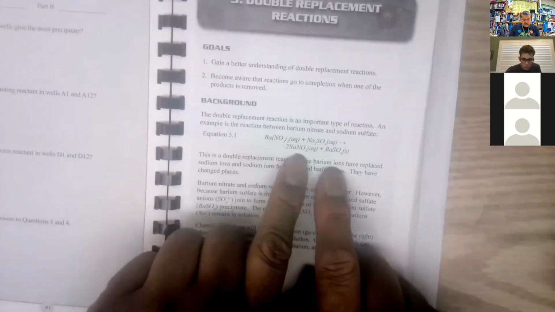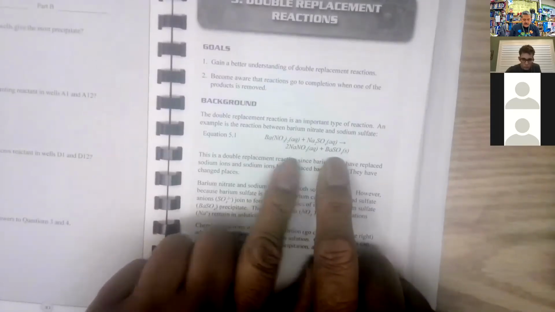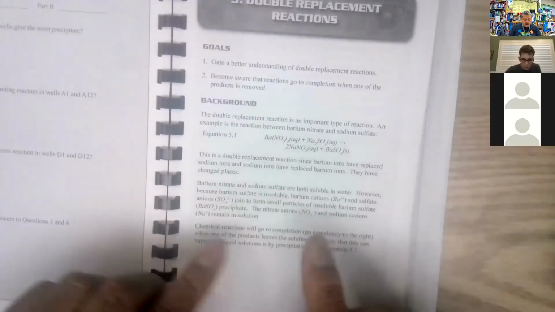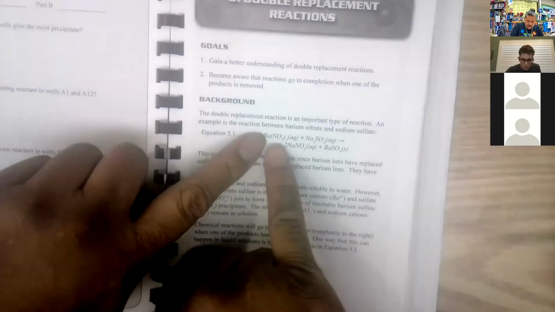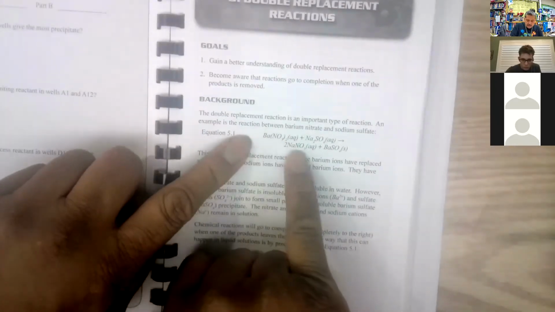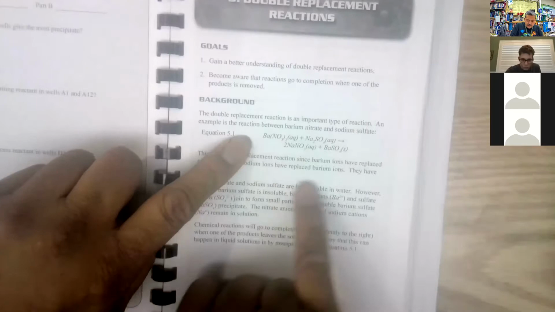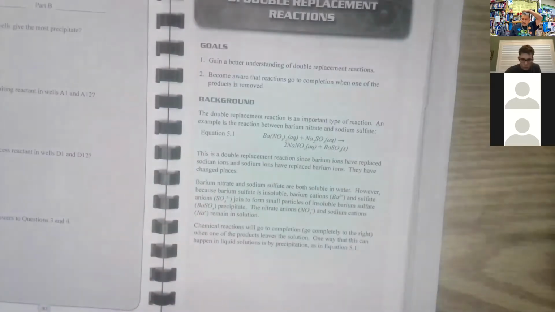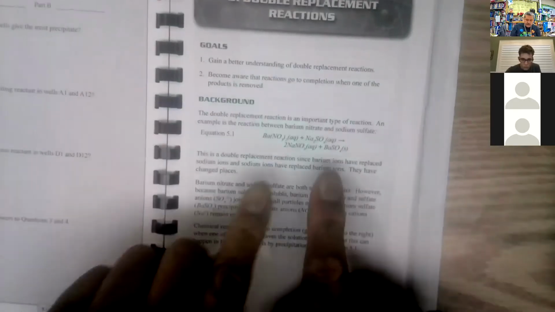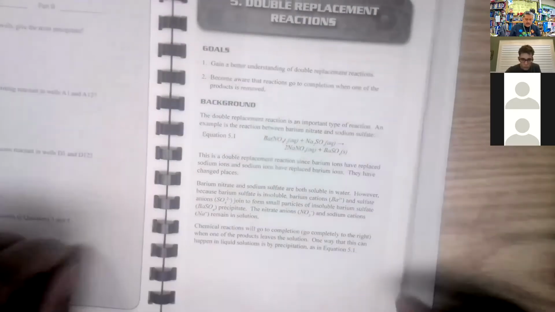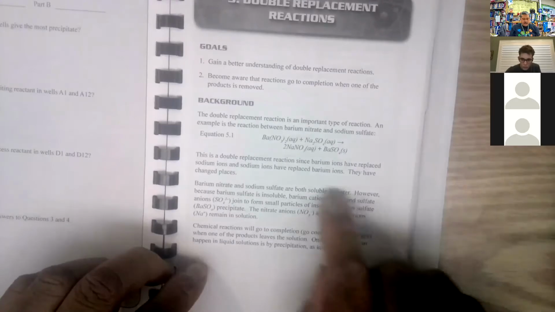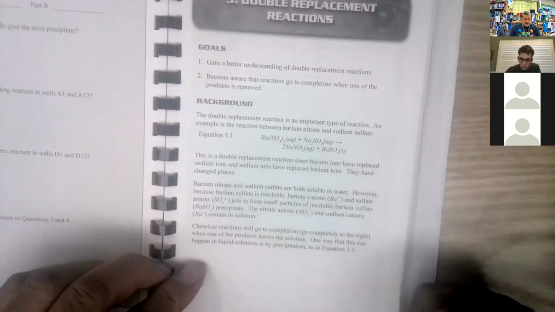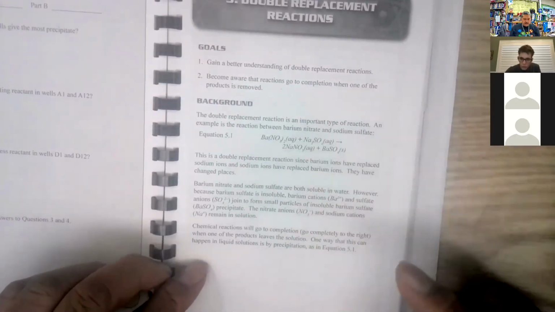But then you have to balance it, and that's why these numbers are slightly different, but the elements are the same. So that NO3 becomes that NO3, and that SO4, oh, it's the same this time, becomes this SO4. Okay, so that's a double replacement reaction. You're going to replace that second one by swapping them out. All right, so the example I gave you is barium nitrate and sodium sulfate. Okay, so we did that before in the previous chapter.